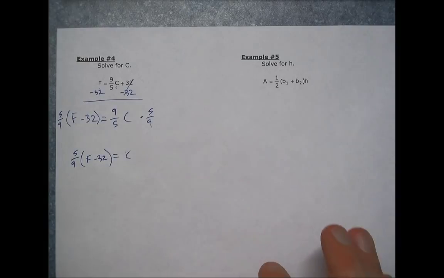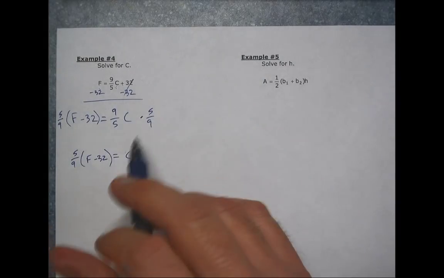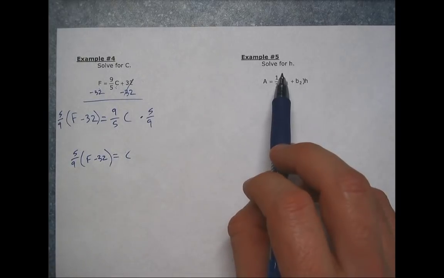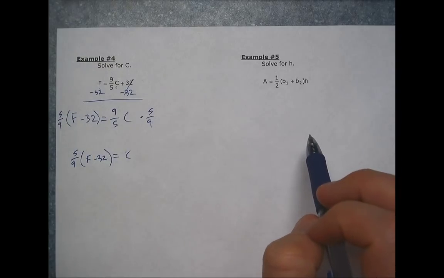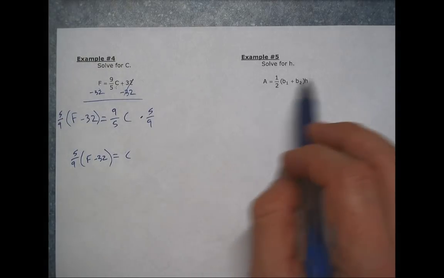All right, so last one, example number 5. If you're feeling really good about this, or you want to test yourself, pause the video and try example number 5, and then follow along with me and see how you did. Okay, so I'm going to start working through this.